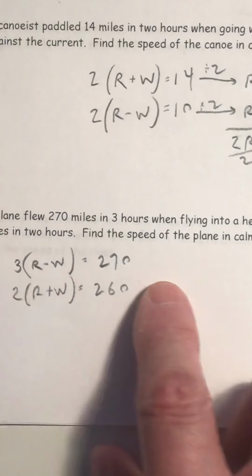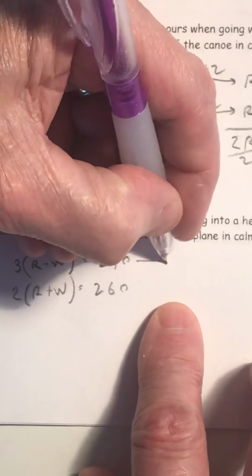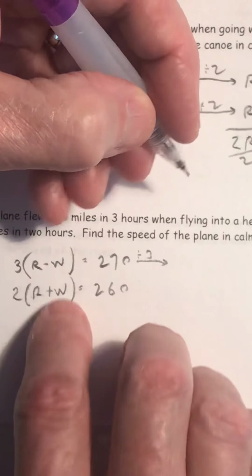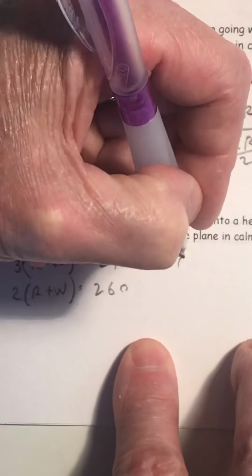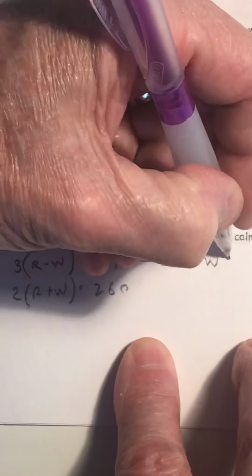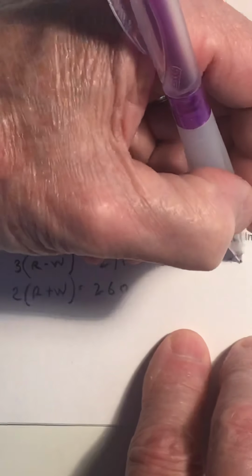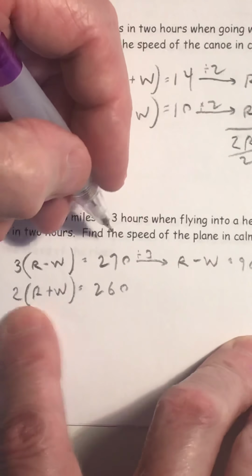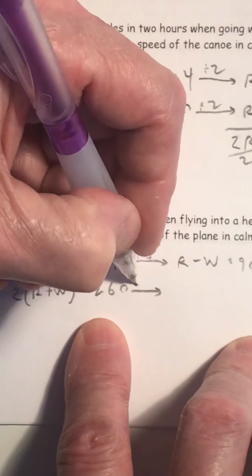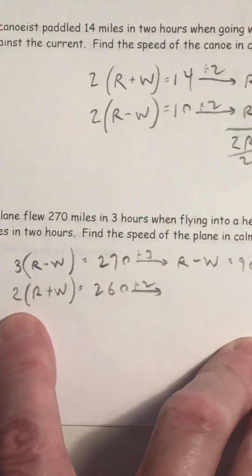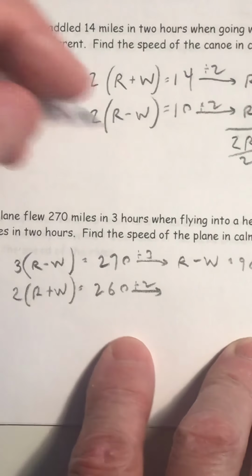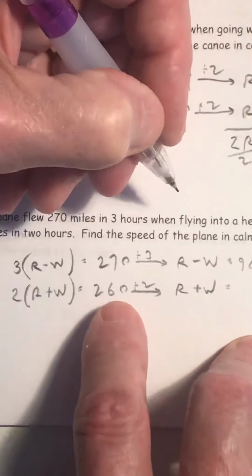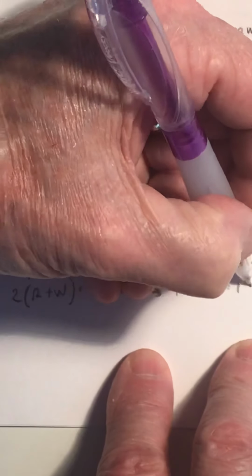So, divide both sides of this by 3 to get rid of the parentheses, and we're going to have R minus W equals 270 divided by 3 is 90. And the second equation, we're going to divide by 2. Since there's a 2 out there, divide both sides by 2. We get R plus W. 260 divided by 2 is 130.